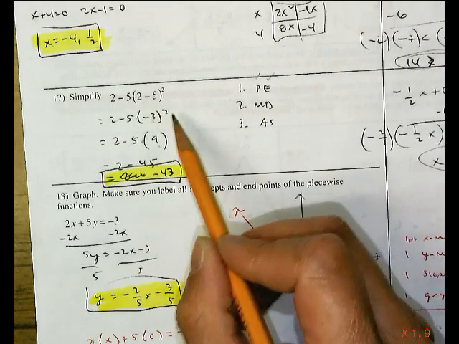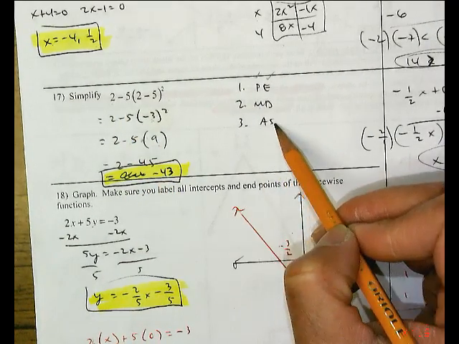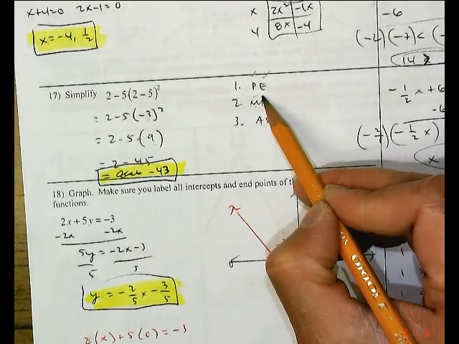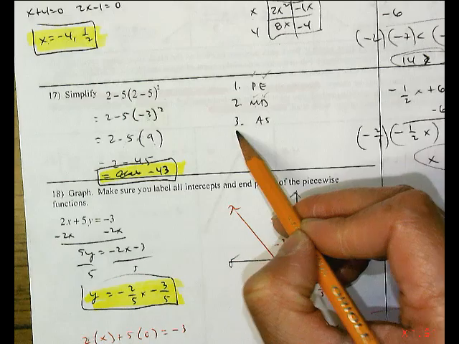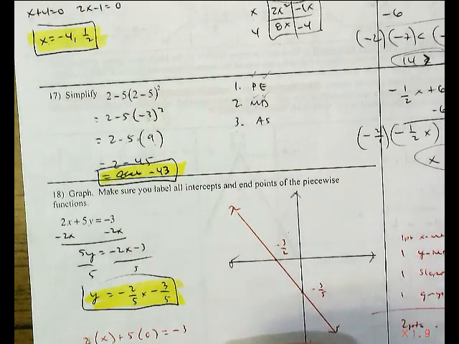The common mistake for students is to think, oh, I do 2 minus 5. No. Addition and subtraction at the very end. So multiplication, negative 5 times a positive 9 is negative 45. No division. No, I do addition and subtraction as a chunk from left to right. 2 minus 45, that's negative 43.